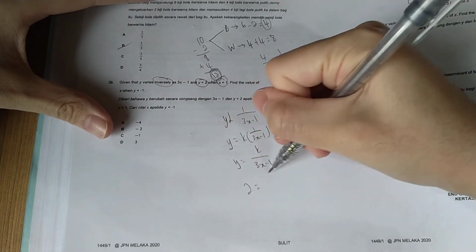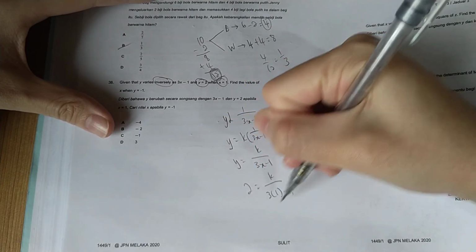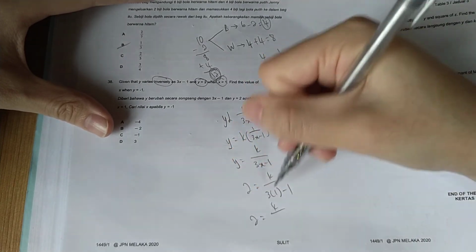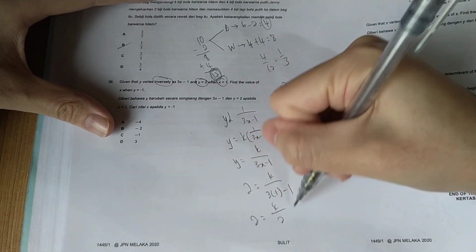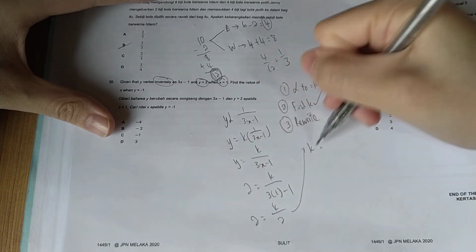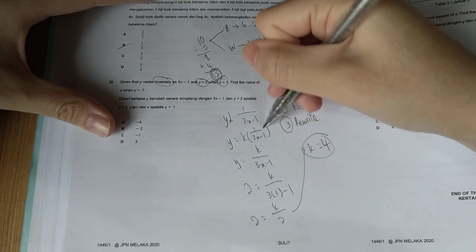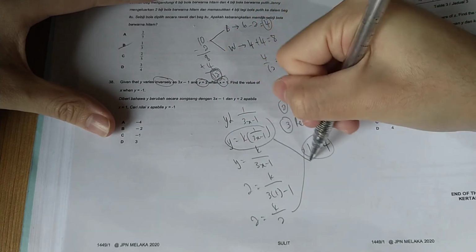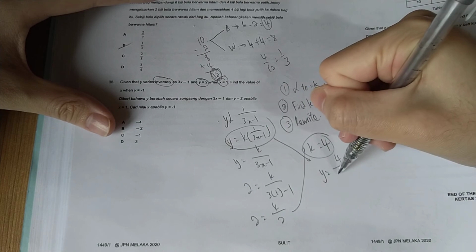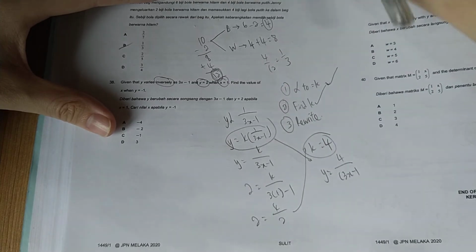Masuklah. 2 equals to k over 3, x is 1 minus 1. So dia akan jadi 2 equals k over 3 times 1 is 3, 3 minus 1 is 2. So k is equals to 4 lah, because 2 times 2 is 4. And when you rewrite, step number 3 is rewrite. So dia akan jadi apa? Y equals to 4 over 3x minus 1. So that will be the answer.